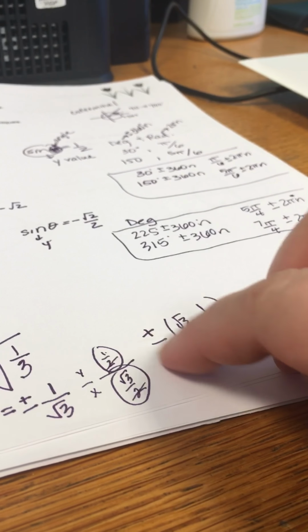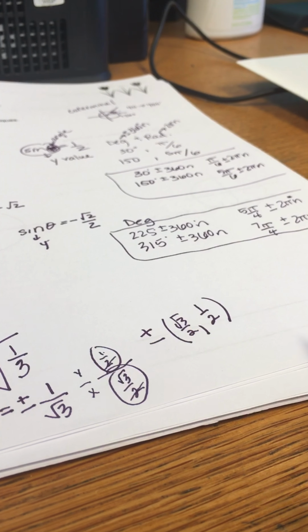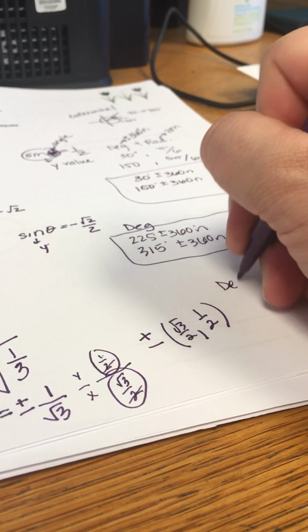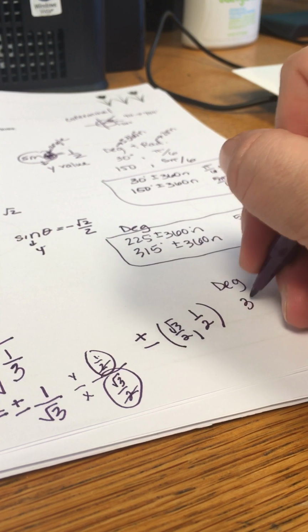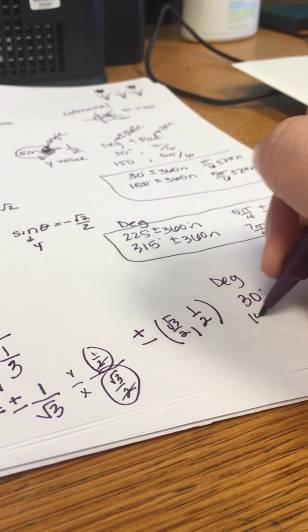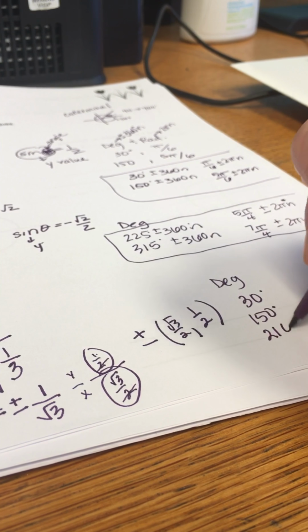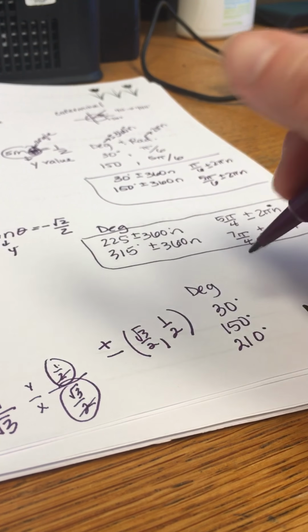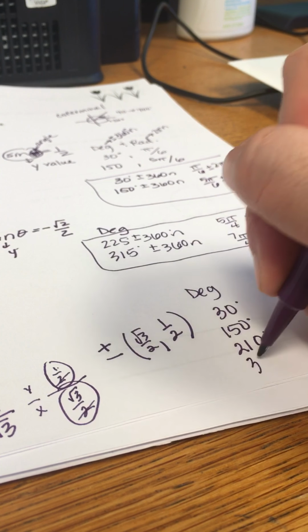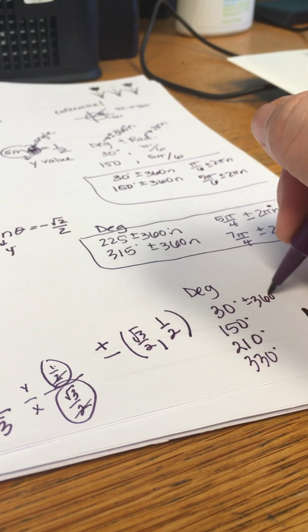Now it's different combinations of positive and negative, so it's going to be in several different spots around the unit circle. So in terms of degrees, I have 30. I have 150. Look at your unit circle to get these. I'm not coming off the top of my head, I'm looking at my unit circle. 210 and 330. Okay, and all these are plus or minus 360n.